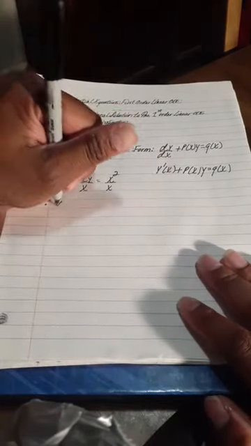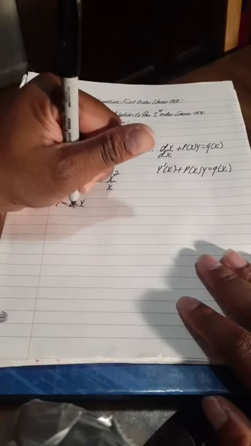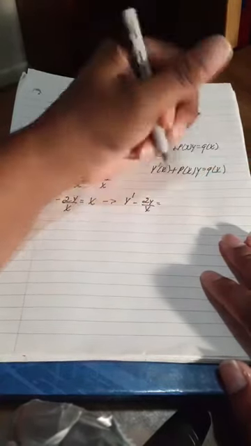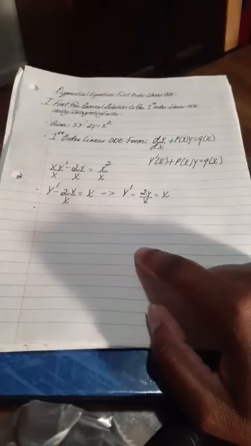Simplifying, this gives us y prime minus 2y over x is equal to x. So that's the first thing, to make sure it's in the correct form.